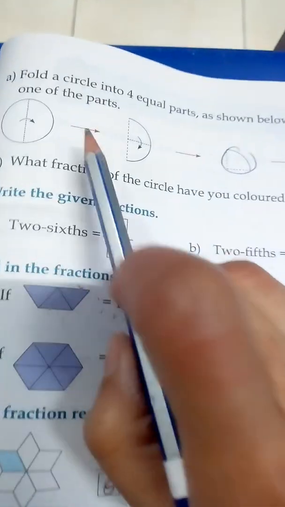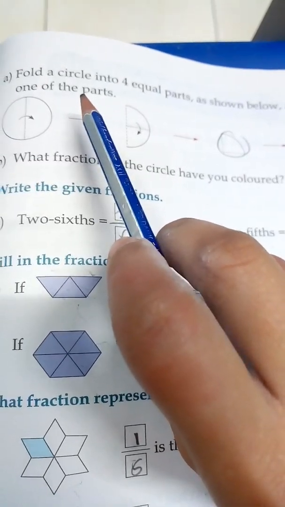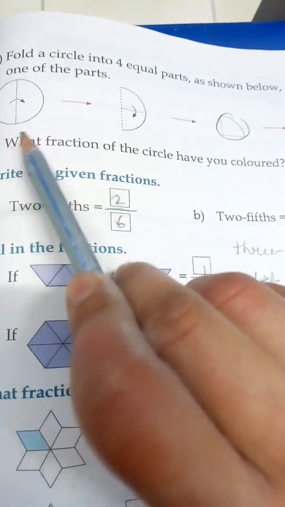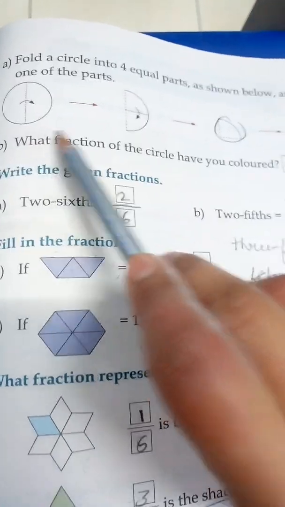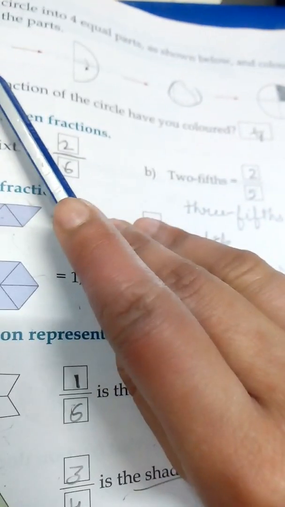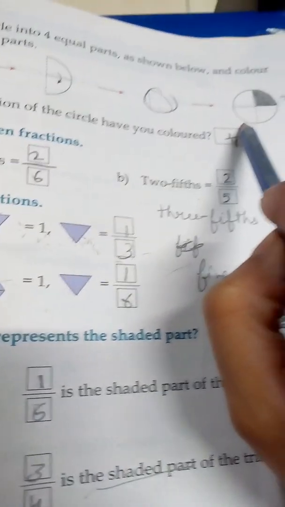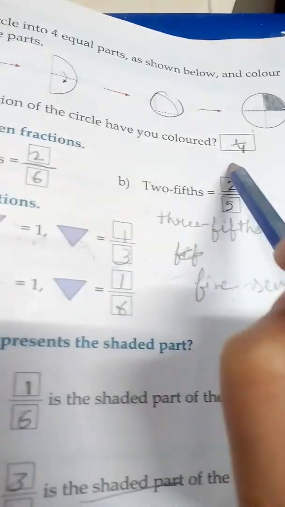Now next, this is an activity which you can do after getting a cutting of a circle. You can take a color sheet, it will be good. Then you can fold it into half, and that half also has to be folded equally, and thus you will get the quarter portion of the circle. So this quarter part of the circle is called 1/4 in fraction.